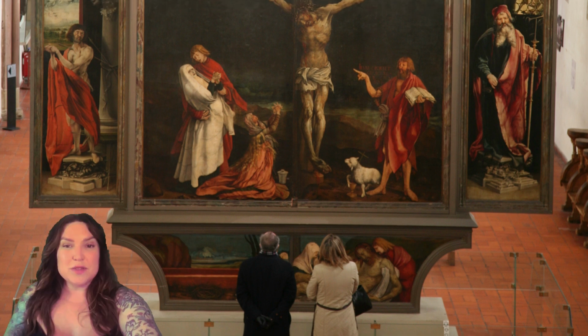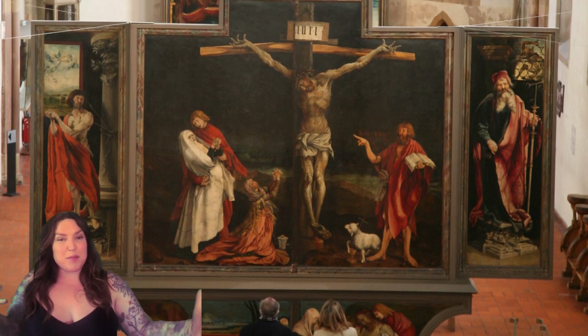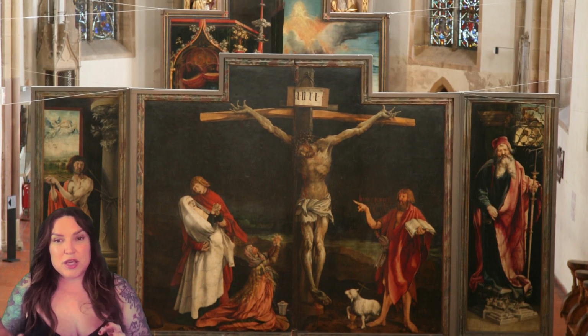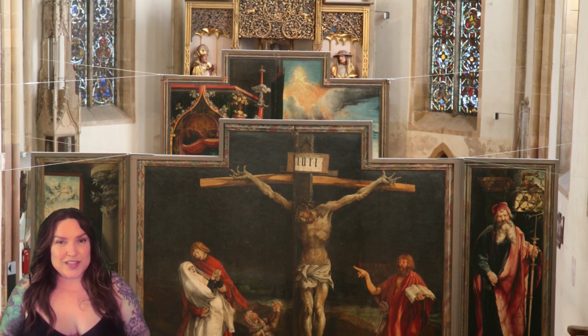Now, originally this was hung as one panel with these sort of doors that open and close. Now, when you go to see this image today, you will see that art historians have separated the 3 panels so that you can view each section independently. Now let's go back to that image of Christ on the cross.